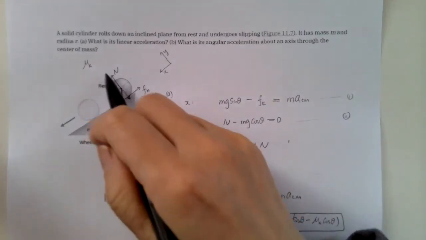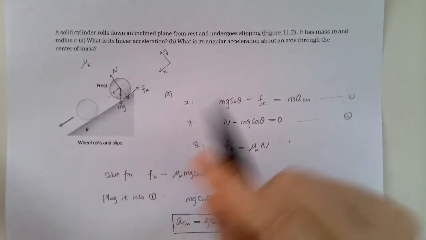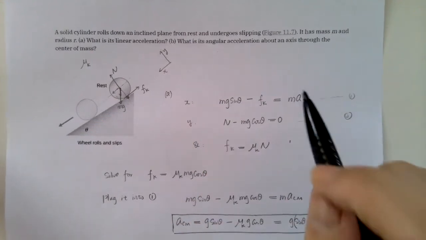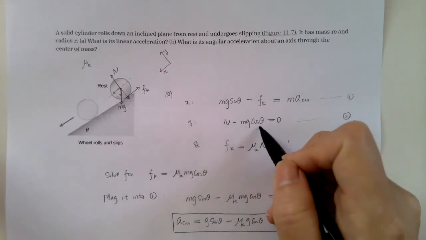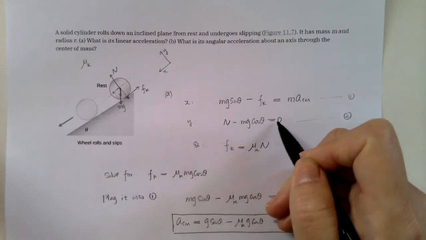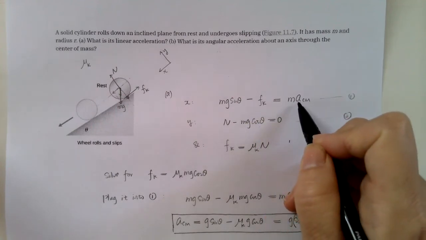What else? Along the Y direction, the cylinder won't leave the surface. When you get onto the surface, it just stays on it. So the net force along the Y direction is always zero. I get N minus mg cosine theta equals 0.